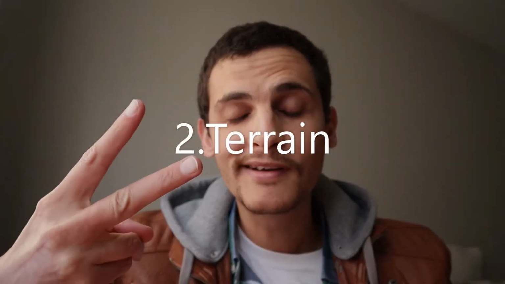Number two, what sort of terrain are you going to be running on? Are you going to be running on a tar surface, which is nice and smooth, a normal road run? Or are you going to be running on soft sand? Are you going to be running on dunes, on gravel, or doing trail runs? So you need to consider your terrain as well. Your gear is going to look slightly different depending on the terrain that you're going to be running on.